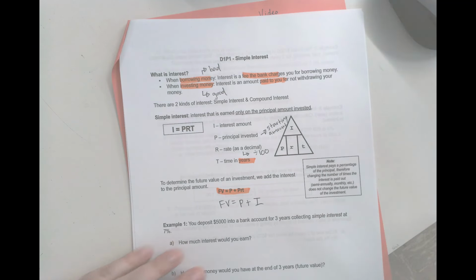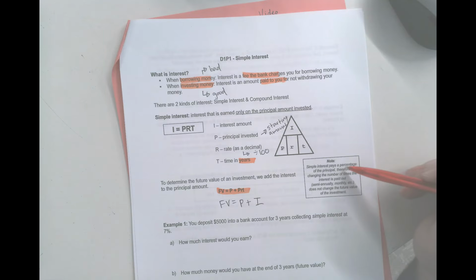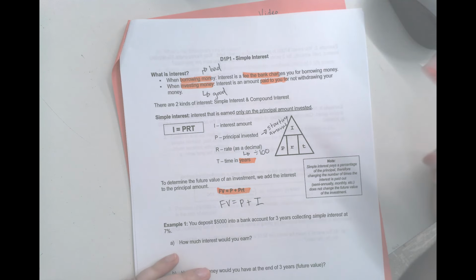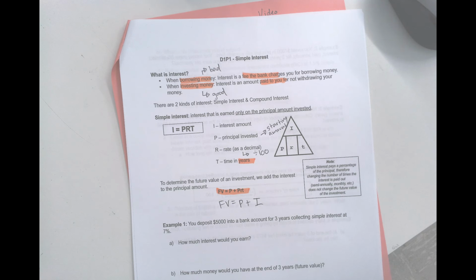There's also a note here on the side, which is going to be kind of important for the practice questions, which says that simple interest pays a percentage of the principal. So changing the number of times the interest is paid out is not going to change the future value. If in a question it says something like interest is semi-annually or monthly or whatever it might be, it does not affect how you use the formula in the question. Which doesn't really matter for this, but there is going to be a distinction when we talk about compound interest in the next lesson. So we're going to take a look at 4 examples here.